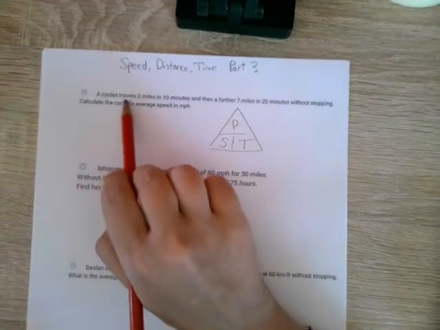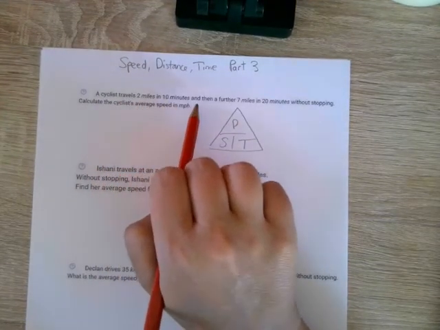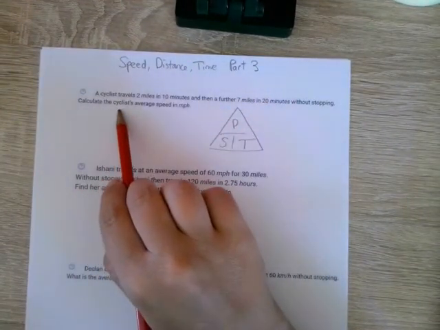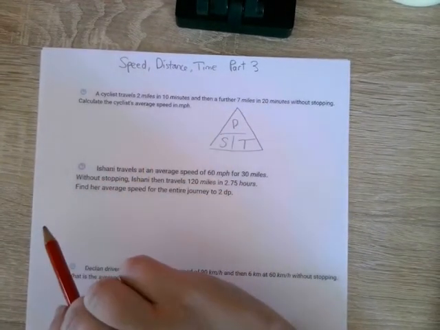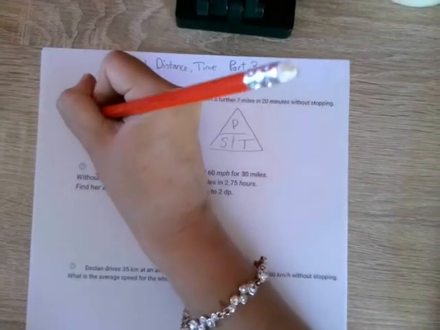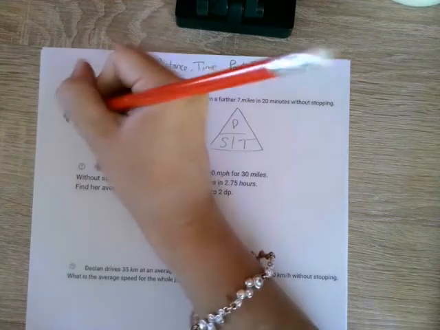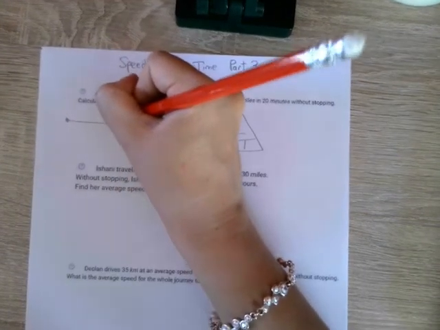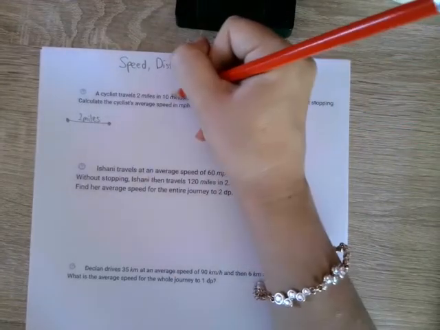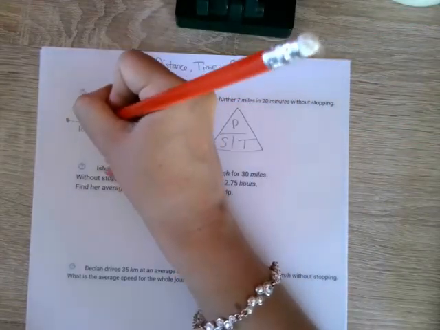So a cyclist travels 2 miles in 10 minutes and then a further 7 miles in 20 minutes without stopping. Calculate the cyclist's average speed. So we can see that he's made two parts to this journey. So if you imagine the cyclist starting here, he's travelled 2 miles to get to here. So if we just add that on, I usually find a little diagram helps. And that took 10 minutes.